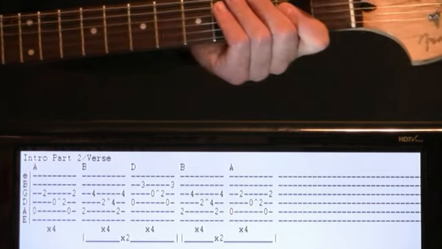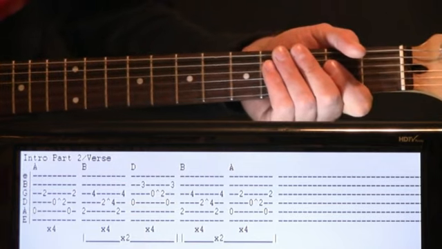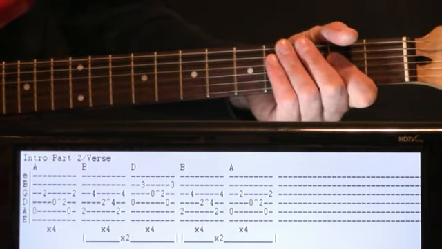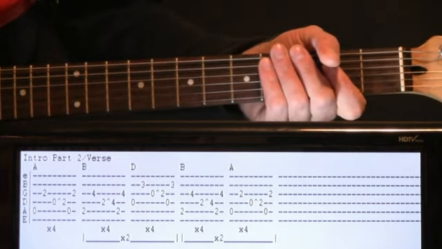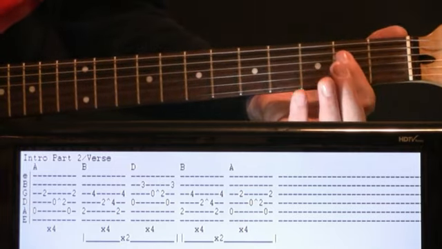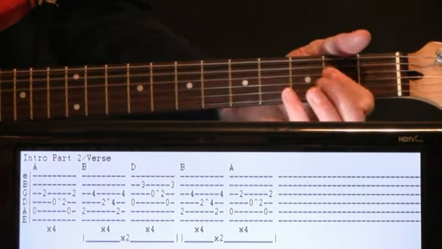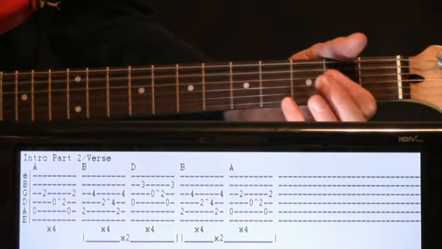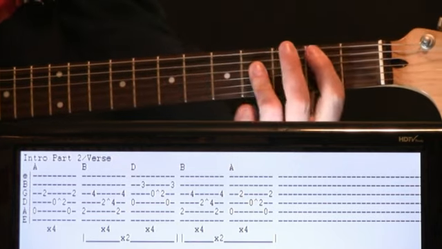All right, and once you get the hang of that, that's pretty much the picking style we use for each position throughout this. So it'll just be a matter of changing your left hand, and you just keep picking away. All right, so up to tempo, it'd be something like this. Okay, you want to do that 4 times, and then we're going to move to the B position.